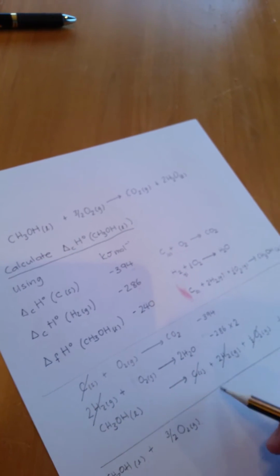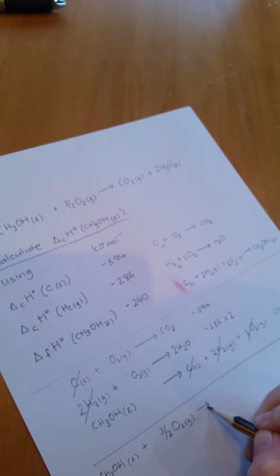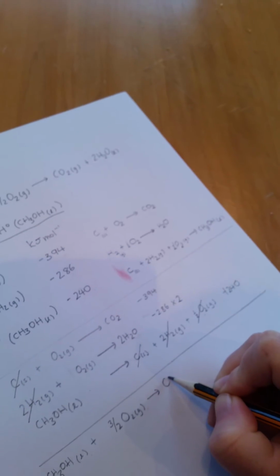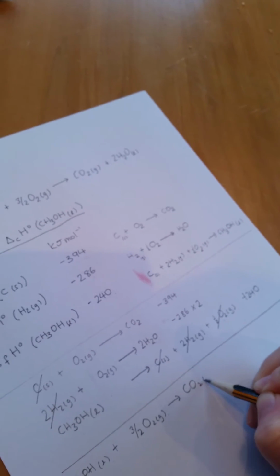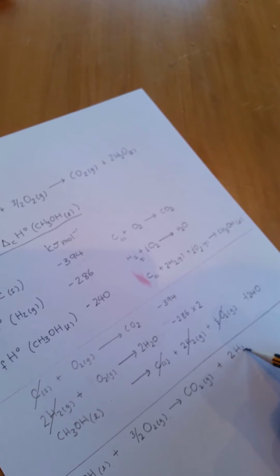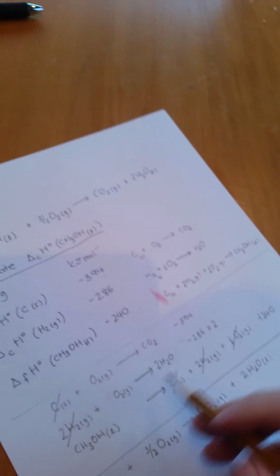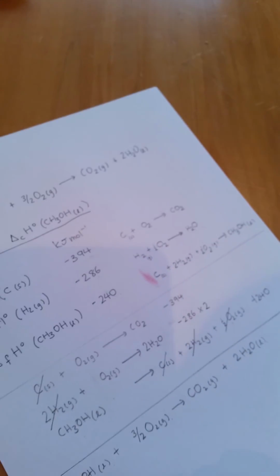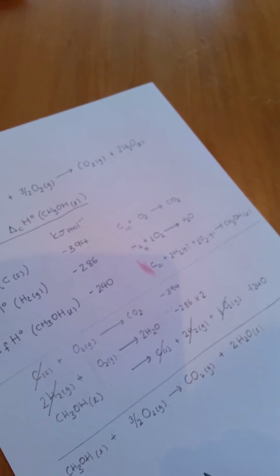And then we've got methanol on this side, and on this side we've got the products: carbon dioxide gas and 2 moles of water. And we can just check that we don't have anything else there. That's just a way of checking that we've done this correctly.